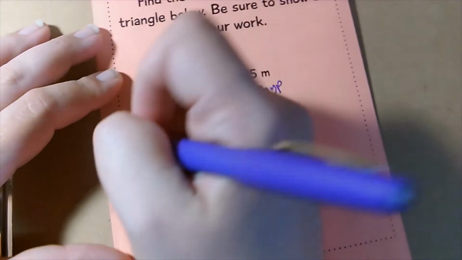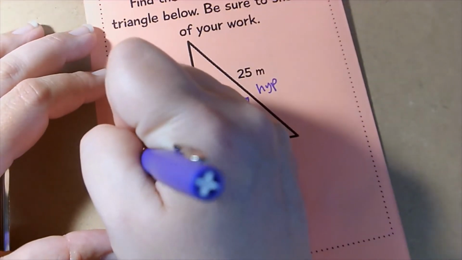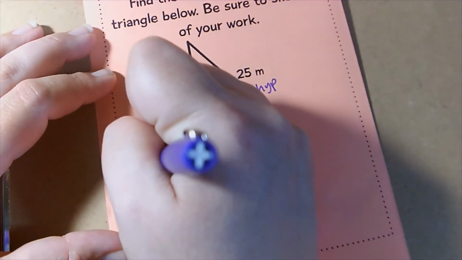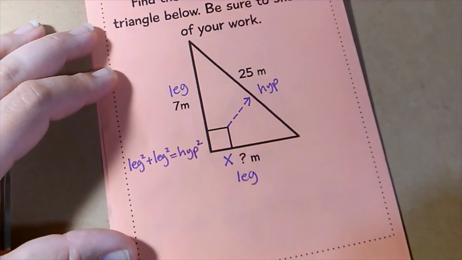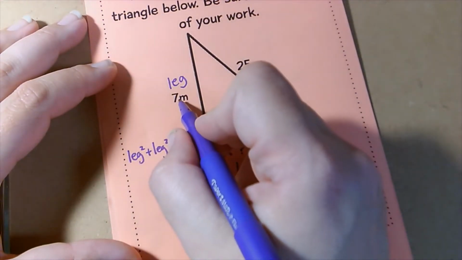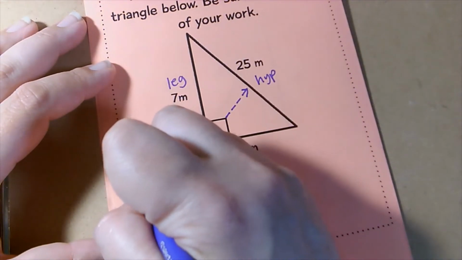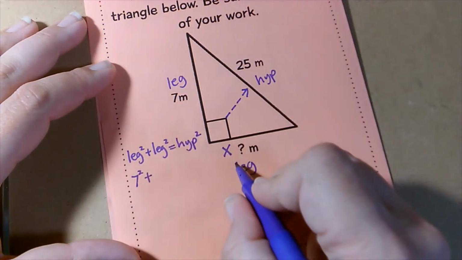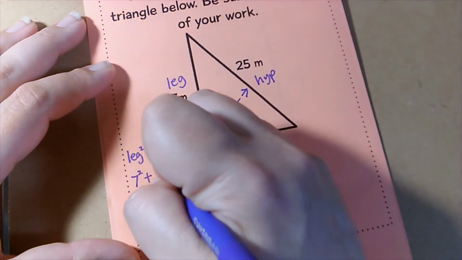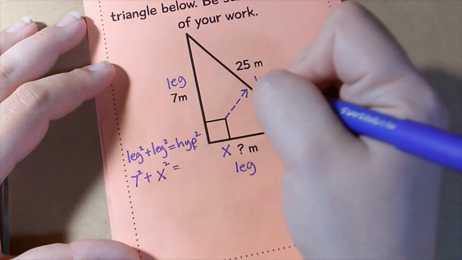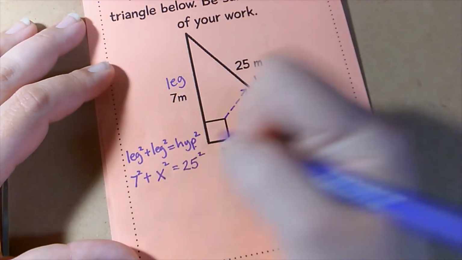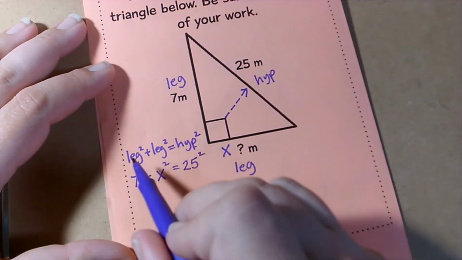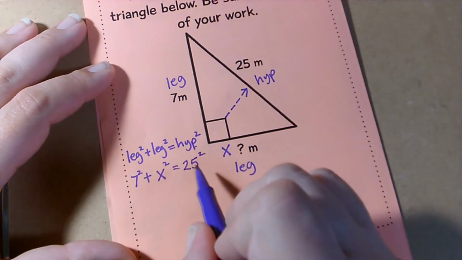When I go to write out my Pythagorean theorem, leg squared plus leg squared equals hip squared. This is why I always write it. One leg is 7, so 7 squared, plus the other leg is x squared, equals hip, which is 25 squared. So just like before, we wrote the formula, we substituted everything in where it goes.